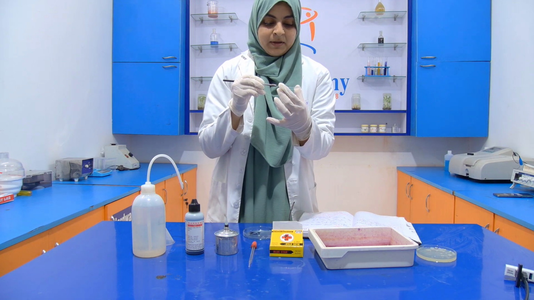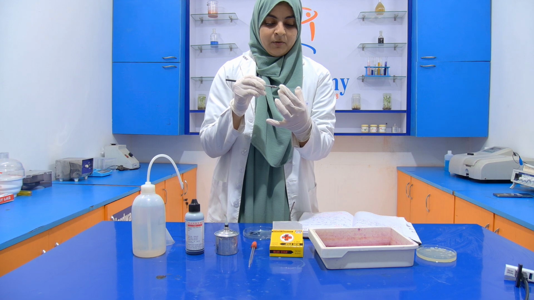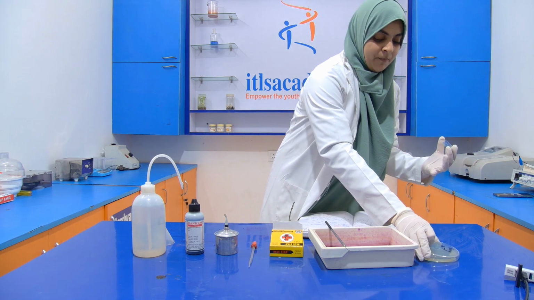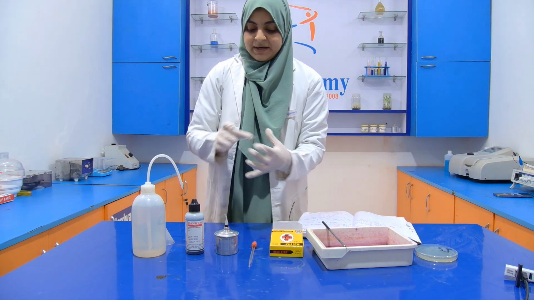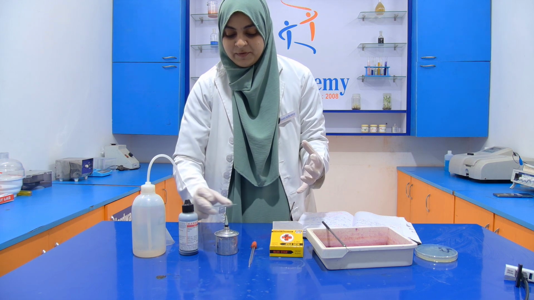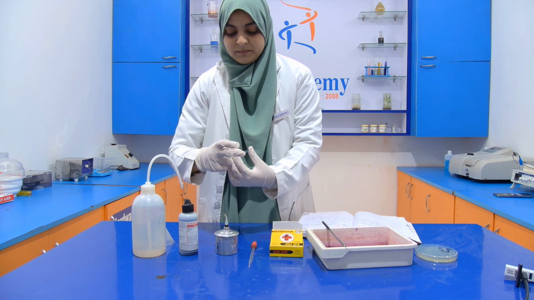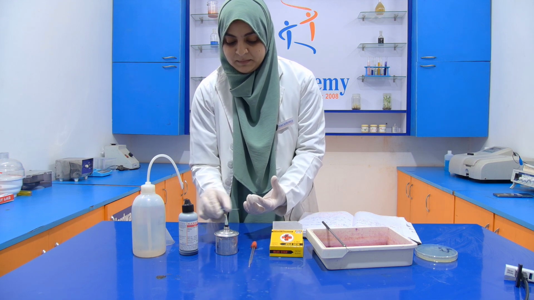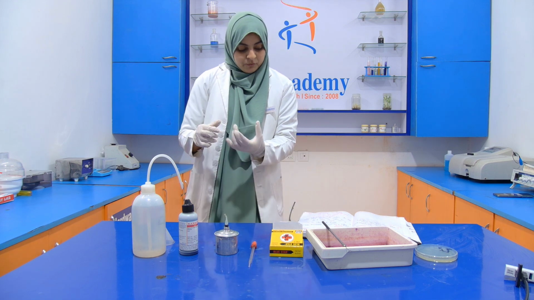Now put it into the middle of the slide. Then you have to pass this slide through the flame for fixing, like this. Now you have to cool it down.